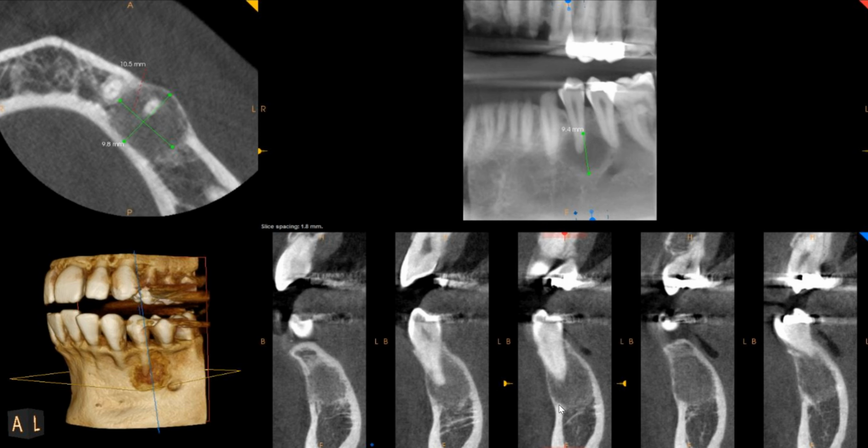Moving downward here, we're seeing cross-sectional images. Again, it shows that it occupies the entire buccolingual width, causing thinning and expansion of the buccal cortex. It's demarcated, I want to say, but it's not well corticated.